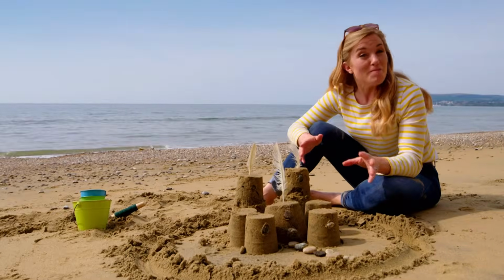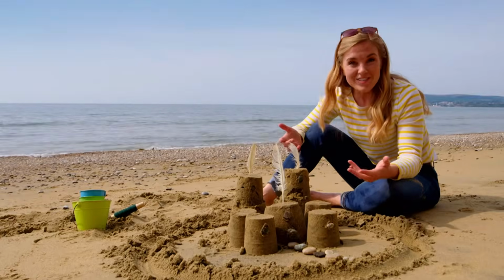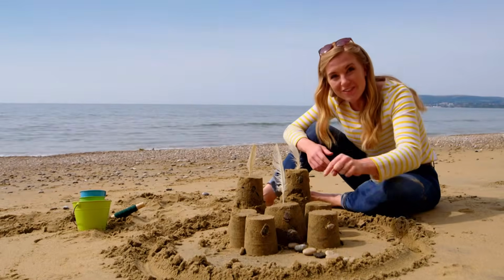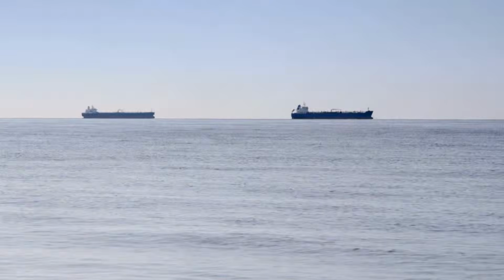So the next time you build a sand castle on a beach, you'll know how the sand you used to build it was made. And the next time you see a boat out on the water, you'll know how it uses displacement to float. I'll see you next time.